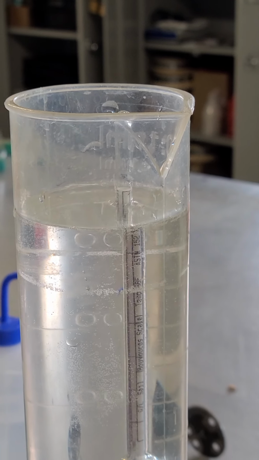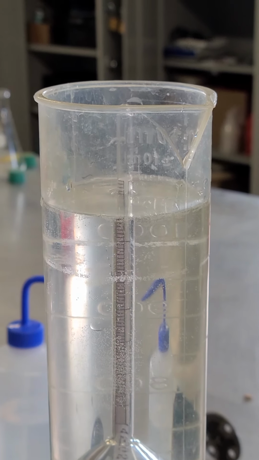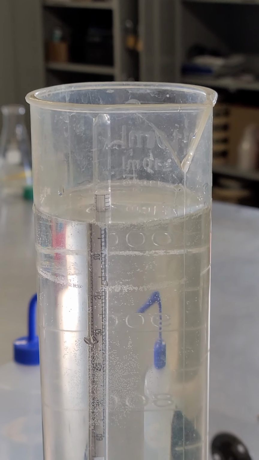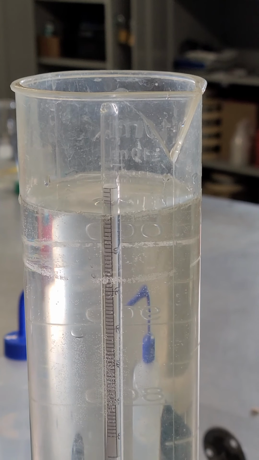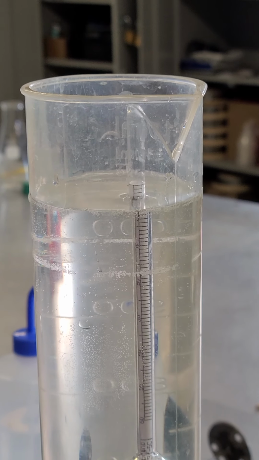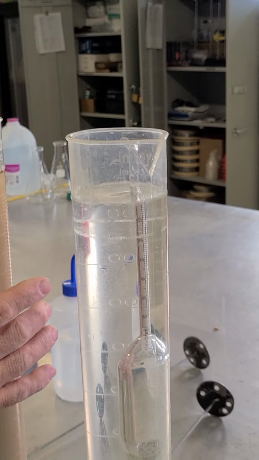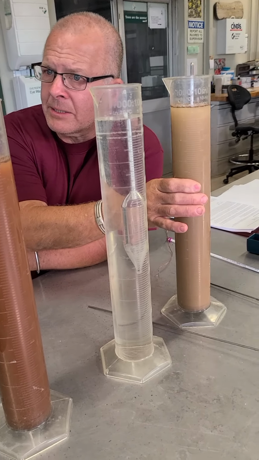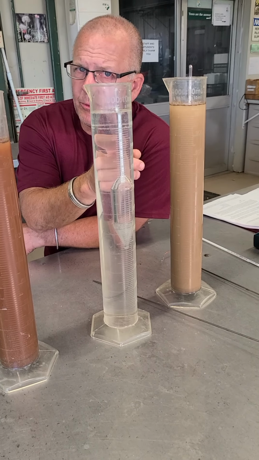The only thing that's going to change that reading now is if the temperature changes. So that says 1, 2, 3. Looks like it says exactly 3. So our blank is reading 3. That means that off of every reading here, we're going to need to subtract 3 units, because this is reading 3.